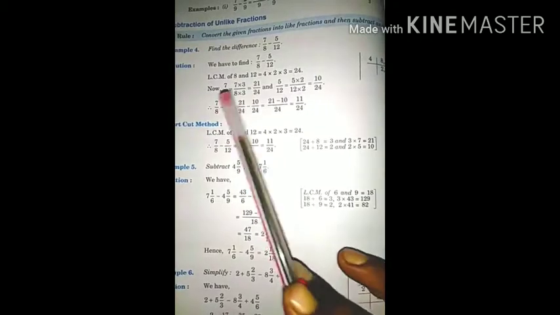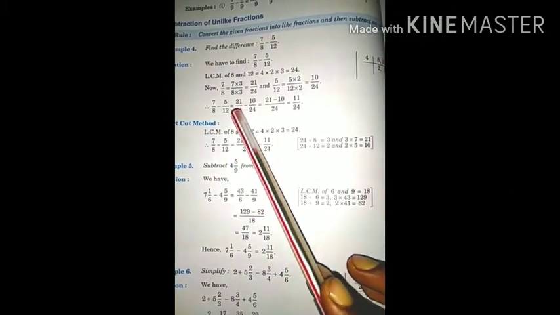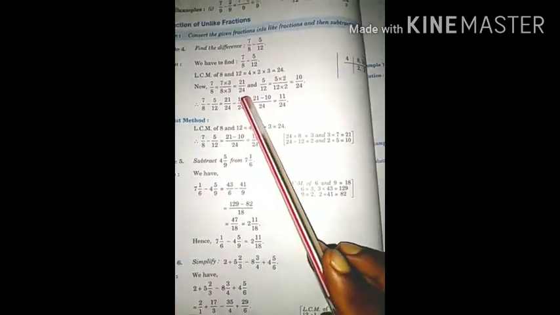21 by 24 and 10 by 24 are like fractions. So 7 by 8 minus 5 by 12 is equal to 21 by 24 minus 10 by 24. The common denominator is 24. Now 21 minus 10 is equal to 11 by 24.